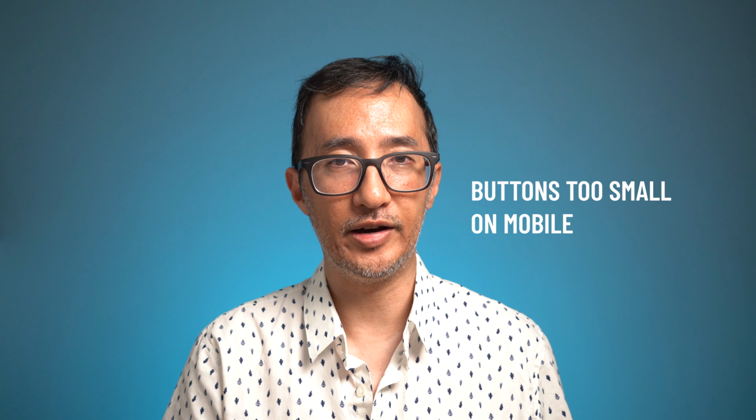Mistake number eight is having buttons that are too small on mobile devices. Now, even though it might be legible, for people's fingers to be able to tap accurately, especially if there are multiple buttons next to each other, you want to make sure that they're big enough and there's enough space around them so that people tap accurately on what they're trying to navigate to.